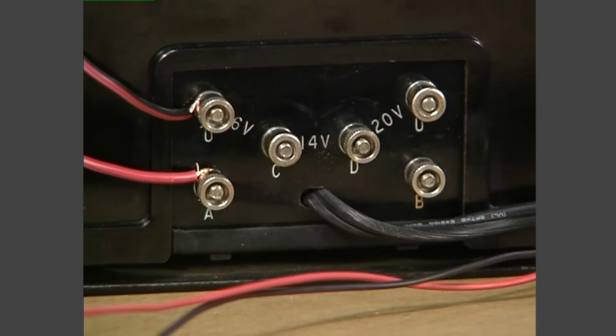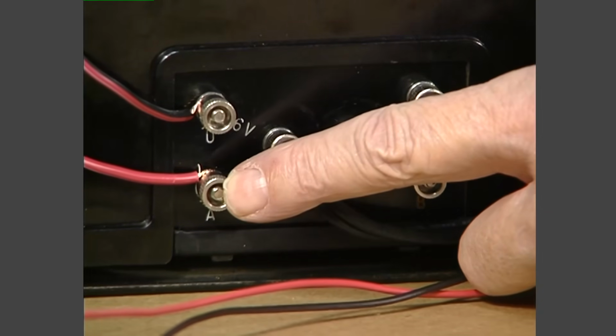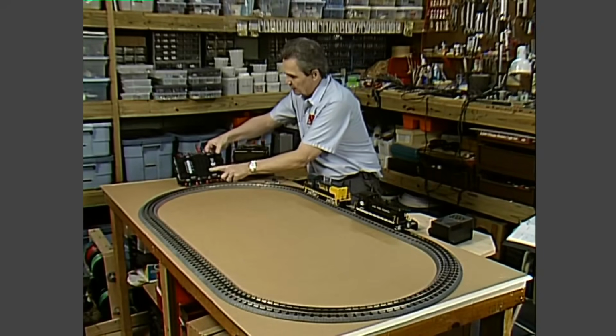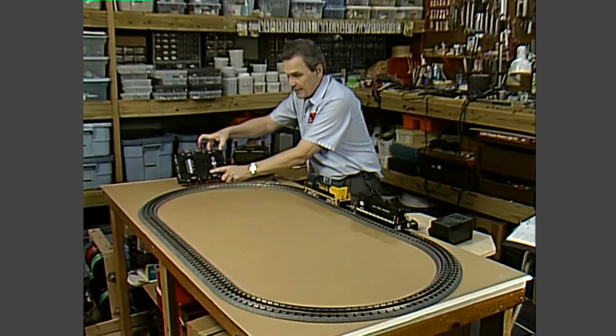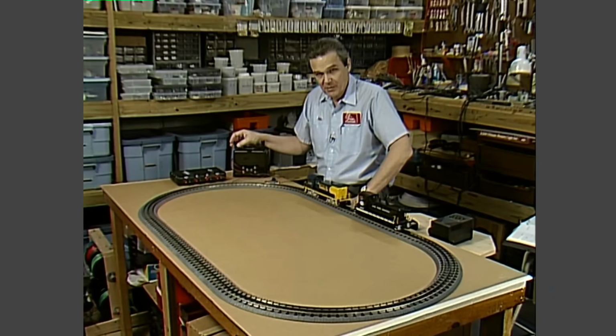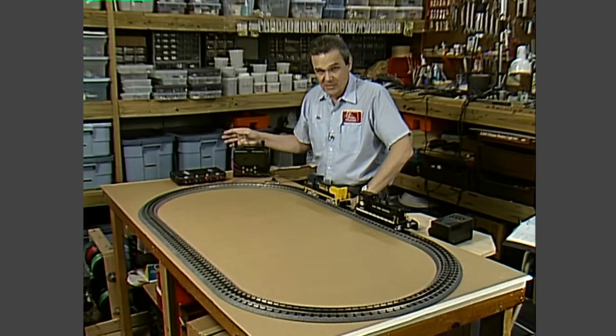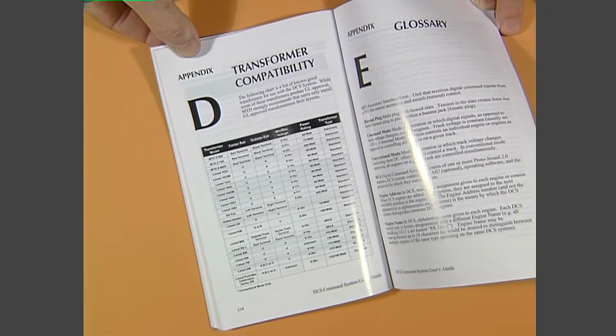When you connect the wires to the transformer, be sure to connect them the right way. Now on this old KW, the U terminal is the common and the A terminal is the hot. And so the U terminal is connected to the black input on the fixed in 1 connector. The A terminal is connected to the red. However, not all Lionel transformers are wired this way. The popular old 1033, for example, is exactly backwards from this. To find out how to wire your transformer, check Appendix D in the MTH DCS instruction book.